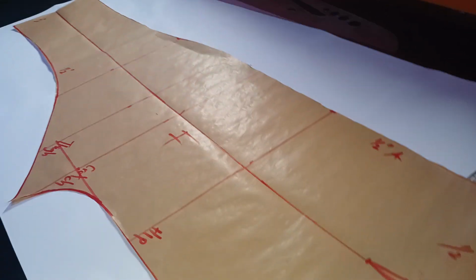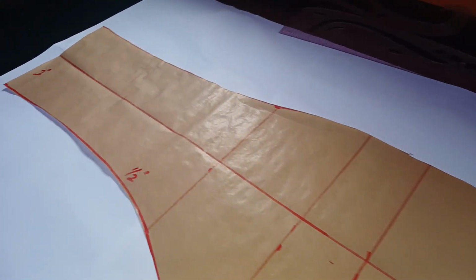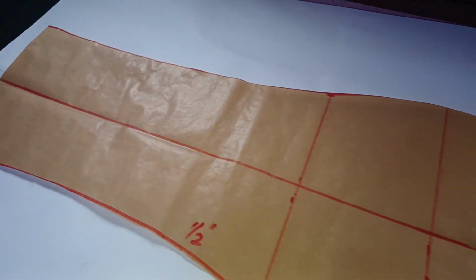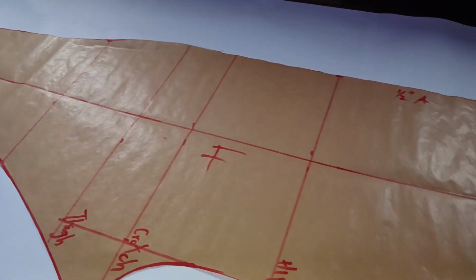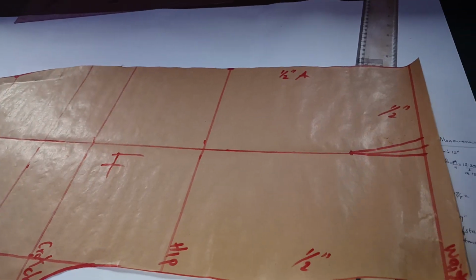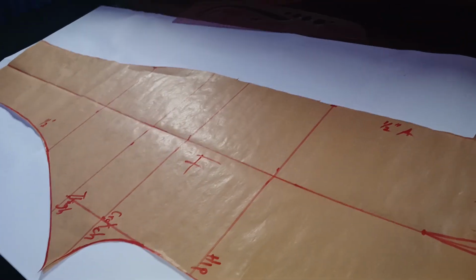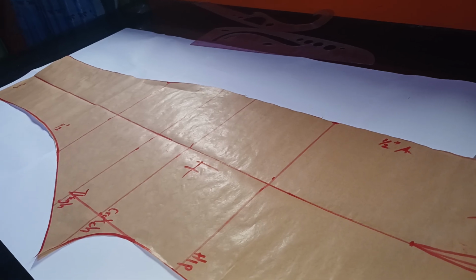So now I'm done with the cutting. So here is our cutting from the ankle line to the knee line. We have a tie, the crotch, the hip, and to the waistline. So we are going to use this now to cut the back side of our trouser.